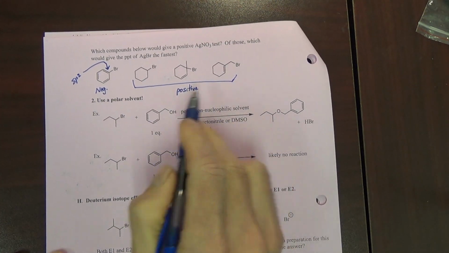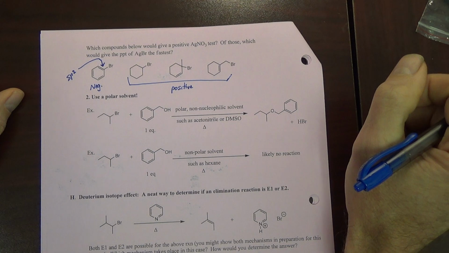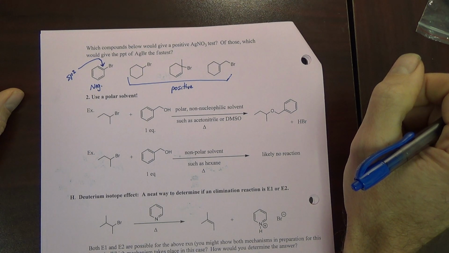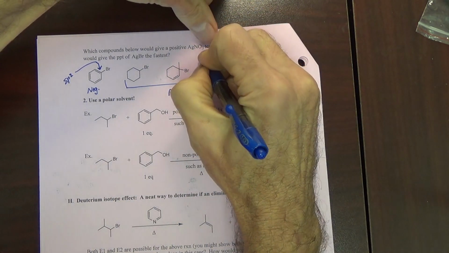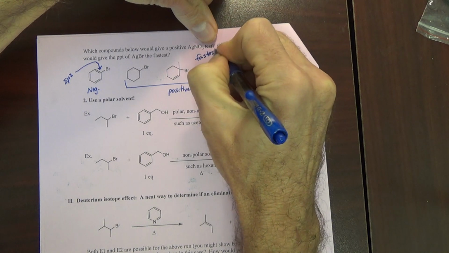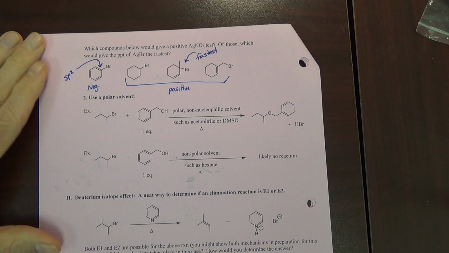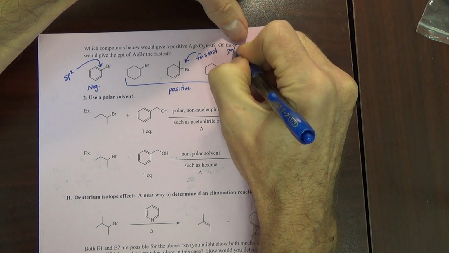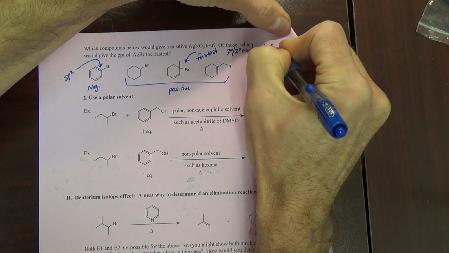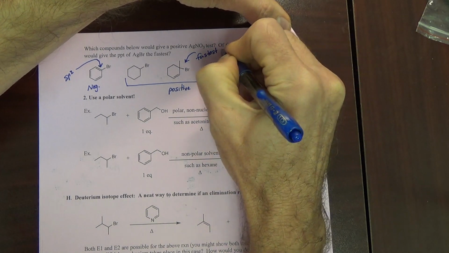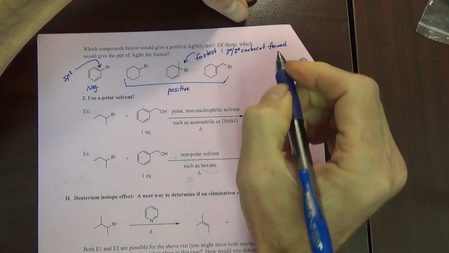Question, of these three, which will give the precipitate of silver bromide the fastest? Well, this is just asking which carbocation is going to be most stable and thus most readily formed, and it will be that one there, because it's going to form a tertiary carbocation.